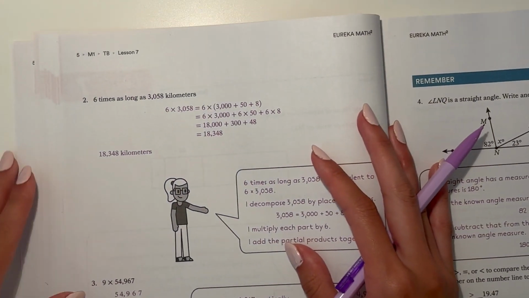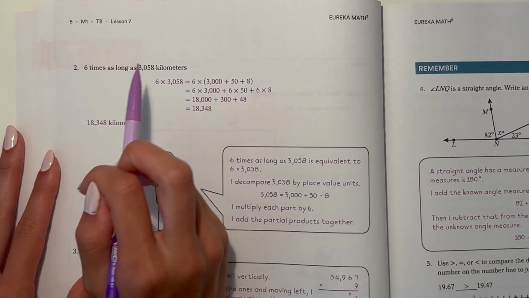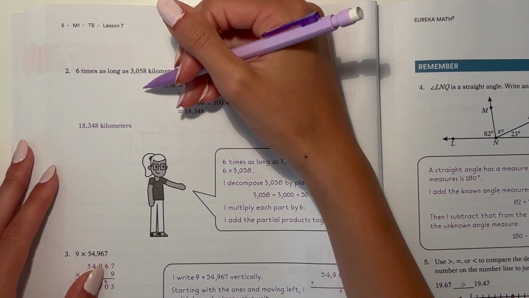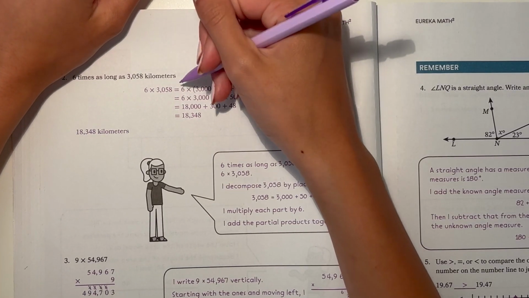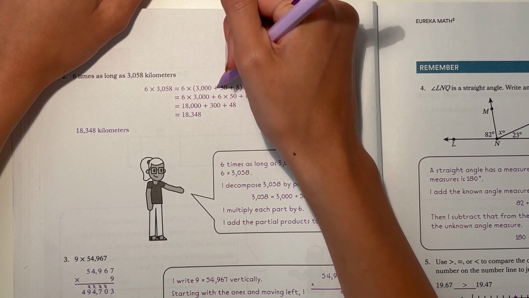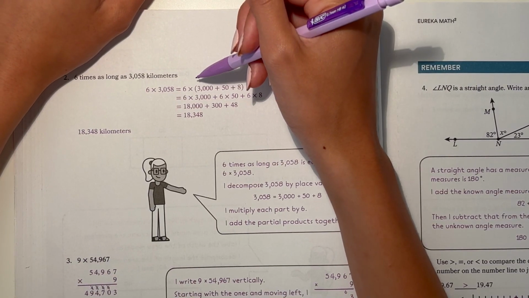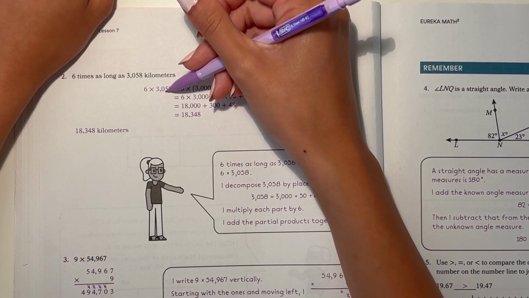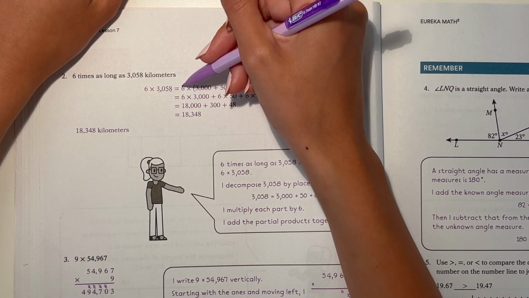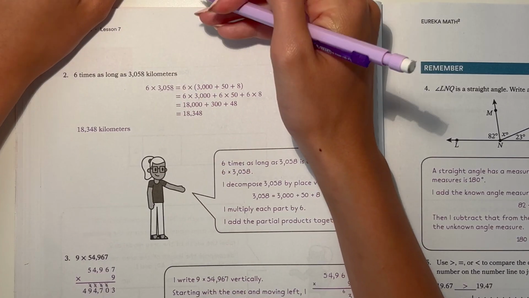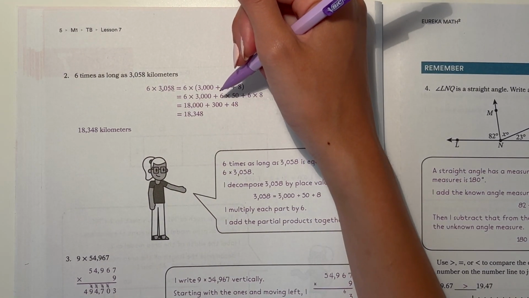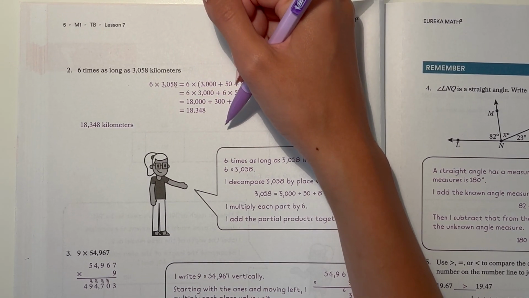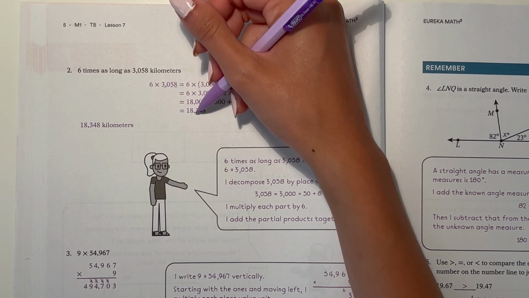And number 2, 6 times as long as 3,058 kilometers. So 6 times 3,058, 6 times 3,000 plus 500 plus 8. So what you're basically doing is breaking apart the number into its place values. So you have 6 times 3,000 plus 6 times 50 plus 6 times 8. So you have 18,000 plus 300 plus 48, which is 18,348.